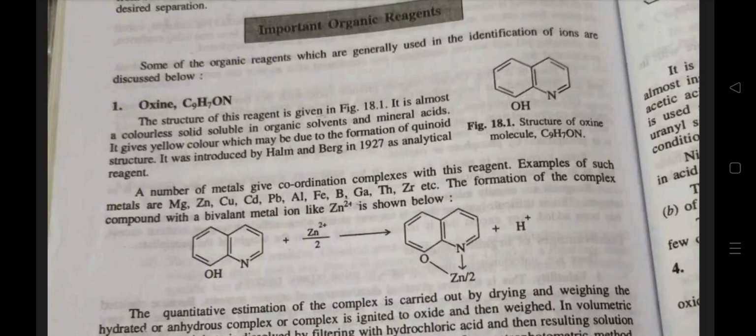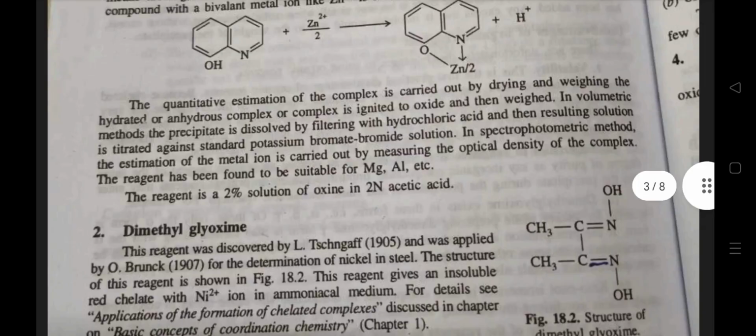A number of metals give coordination complexes with these reagents. Examples of such metals are magnesium, zinc, copper, cadmium, lead, aluminium, iron, boron, gallium, thorium, zirconium, etc. The formation of the complex compound with a bivalent metal ion like Zn2+ is shown below. The quantitative estimation of the complex is carried out by drying and weighing the hydrated or anhydrous complex, or it is ignited to oxide and then weighed.